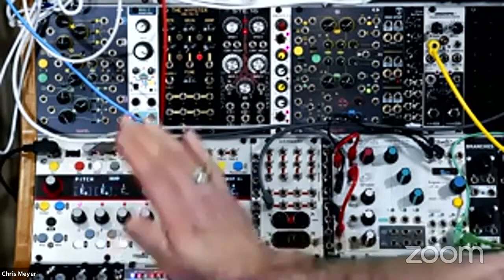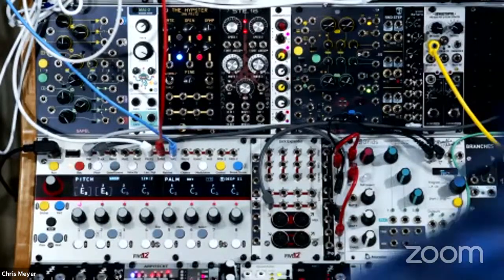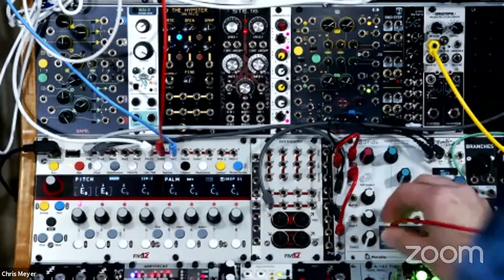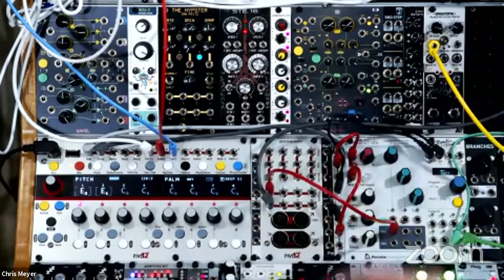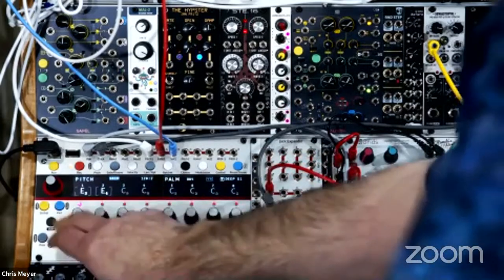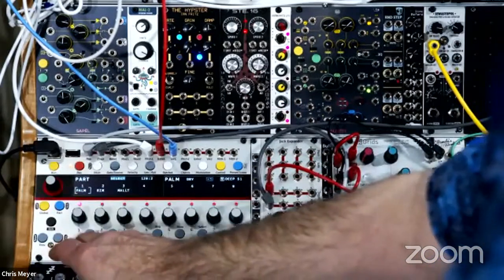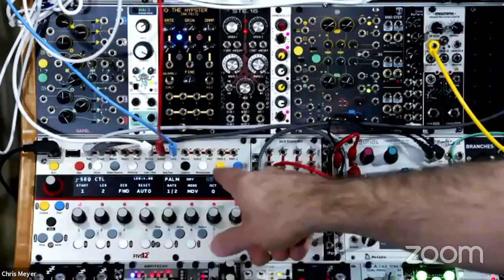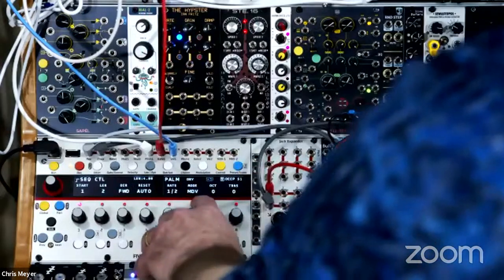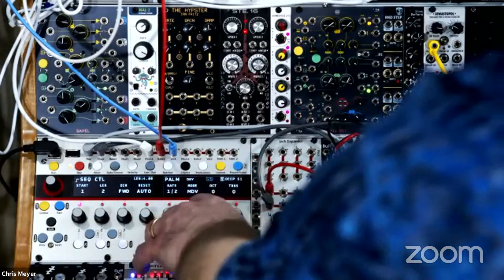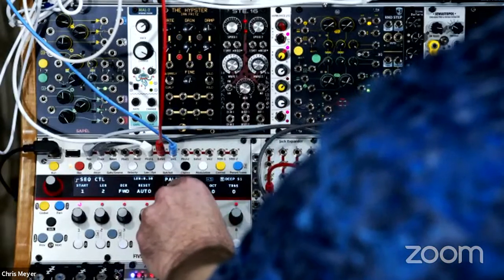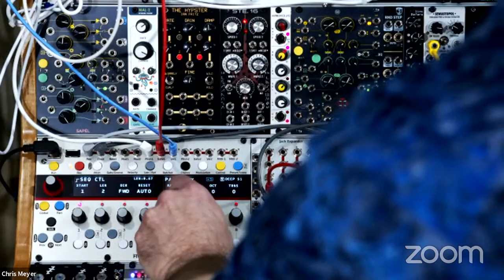So since I've been using this palm strike as my kick drum, I'll take the trigger out for that particular pattern, run it to trigger input 1 on the Jack expander, go back to my part for the palm strike, go to the control screen, I tend to forget this, and change the mode so that rather than using a musical division, instead we use that external trigger output. Whoops. Let's go the other direction here.